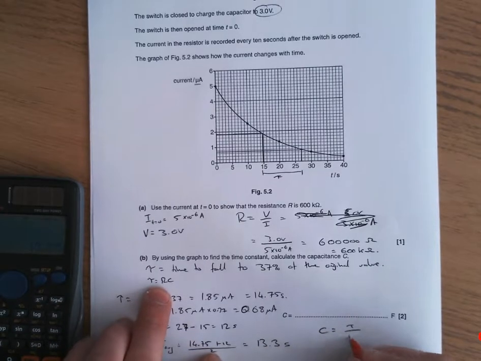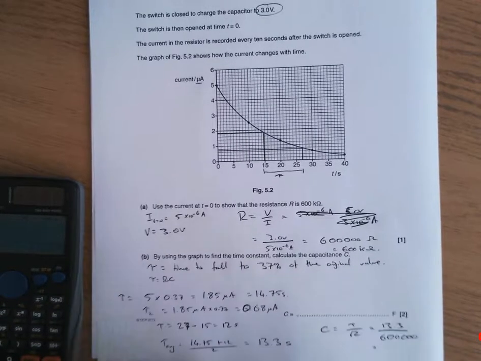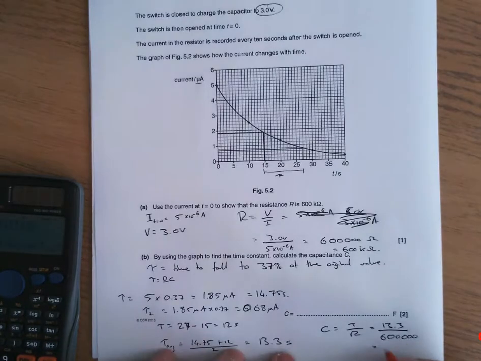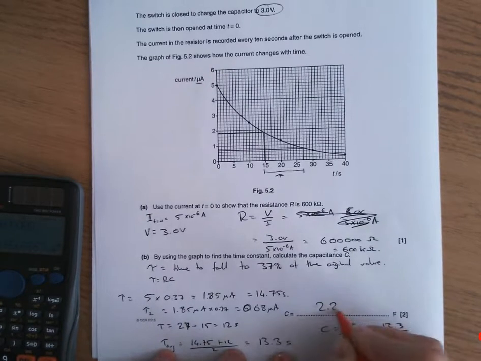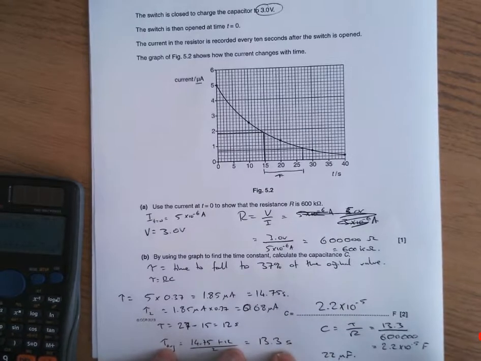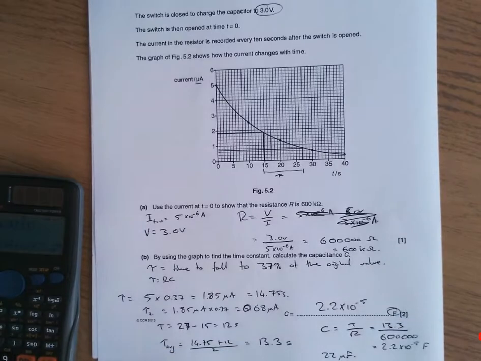So the time constant over R, so 13.3 over 600,000, which is 2.2 times 10 to the minus 5 farads. Or you could say 22 microfarads, that would also be fine, but the answer is given as farad, so we may as well write it in standard form.